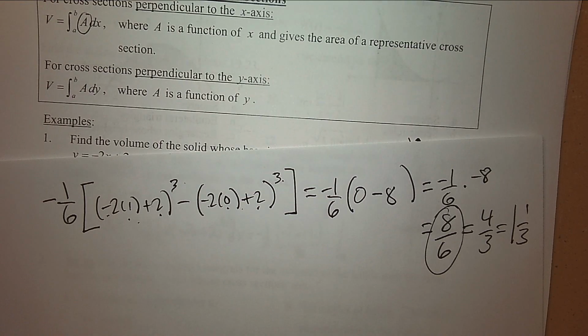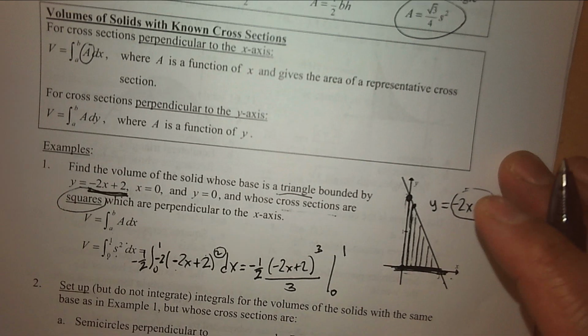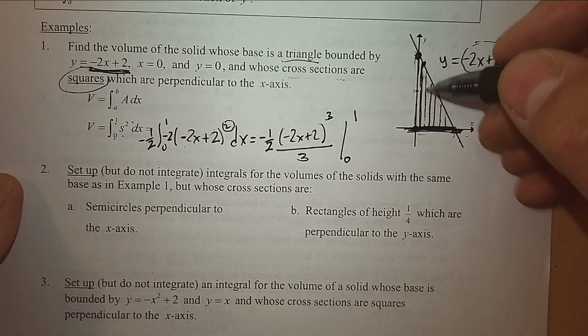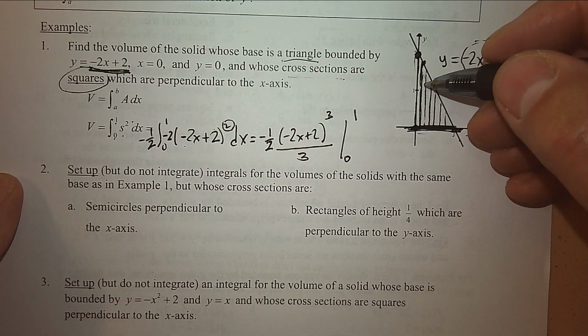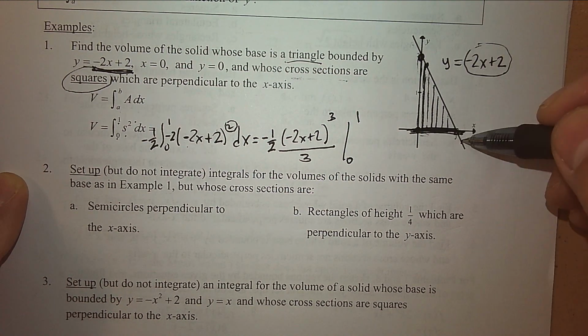But I need to know that you understand the big picture of how we're finding the volume. And that's going to happen by practicing. Okay? So when I looked at what I did in number 1, let me remind you that we formed a volume by using squares that's trapped between the line and the horizontal axis.